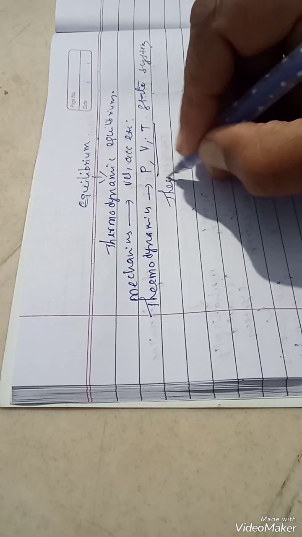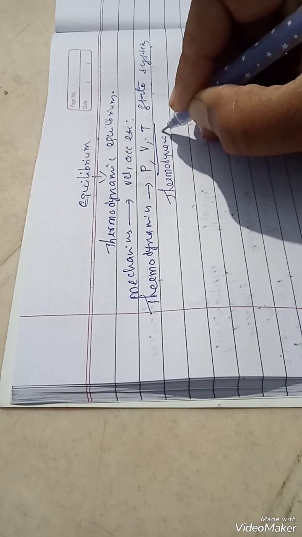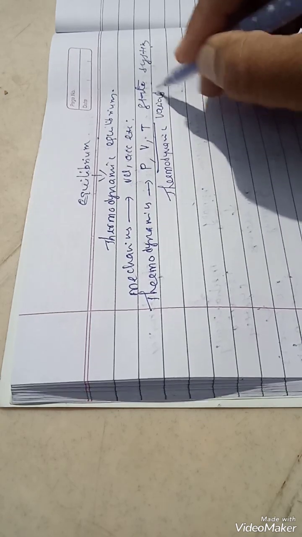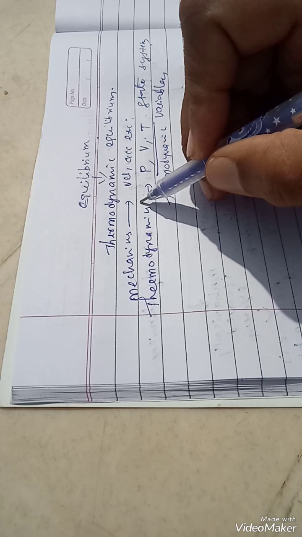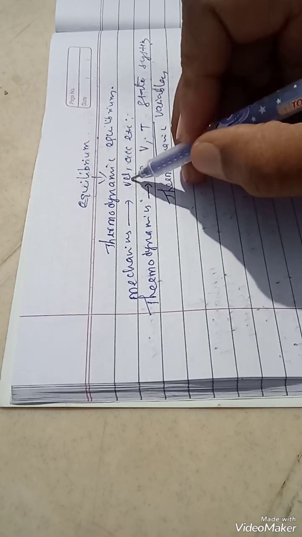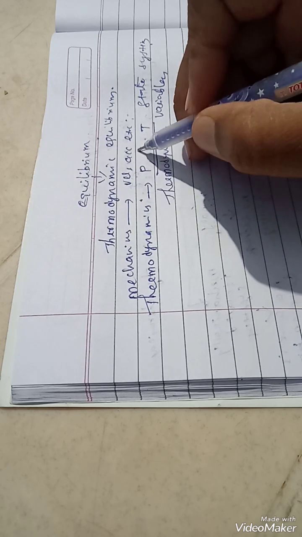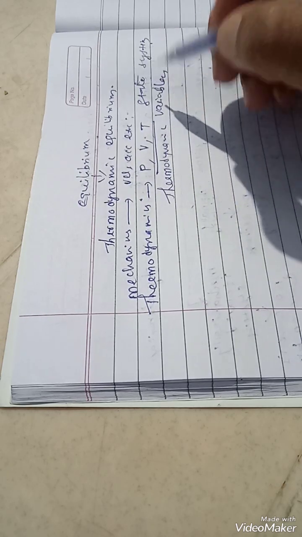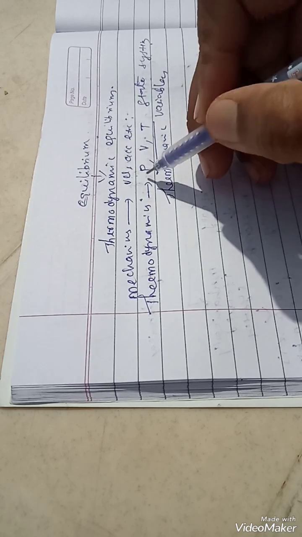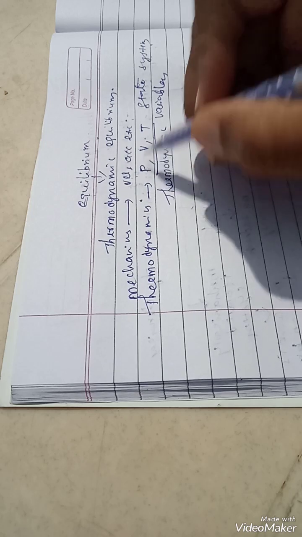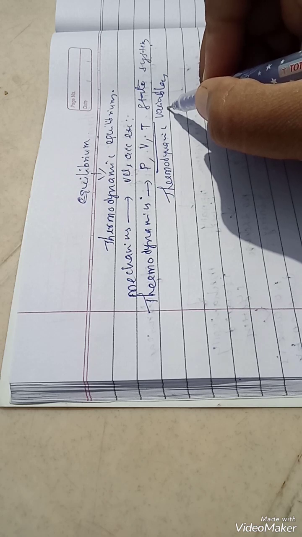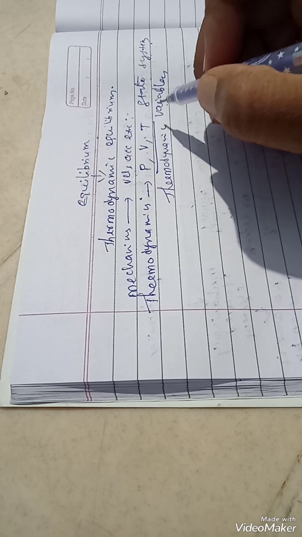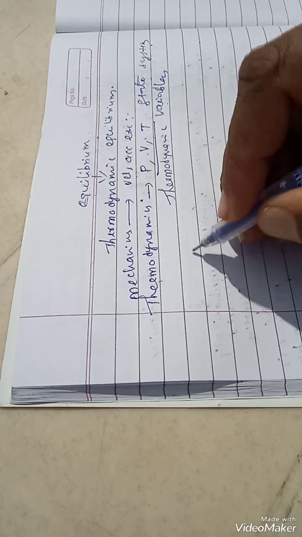In mechanics we call it the state of a body, here the state of the system. We call these thermodynamic variables, or we can also call them thermodynamical coordinates. As in mechanics we explain the state of a body by using a few measurable quantities such as velocity, acceleration, etc., in a similar manner the state of a system in thermodynamics is explained with a few measurable quantities such as pressure, volume, temperature, called thermodynamic variables or thermodynamical coordinates.